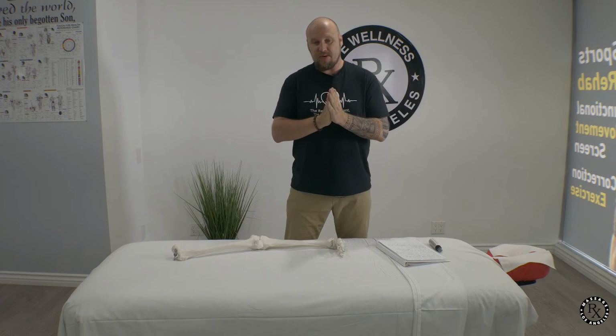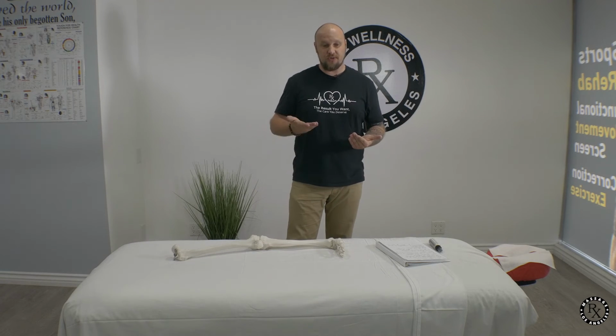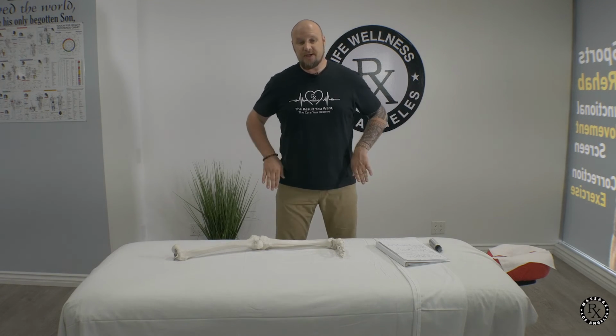Also, people ask, what about compression socks or inserts? I highly recommend people do not wear compression socks. Like I said, you want blood circulation in this area, in your lower extremity. Inserts are good for a couple of days. What's going to happen is you put those inserts in and it feels great, so people continue wearing them all the time.